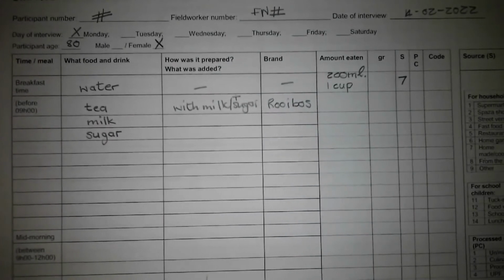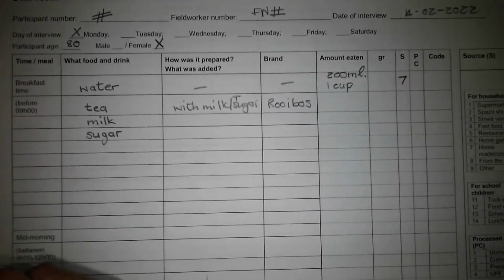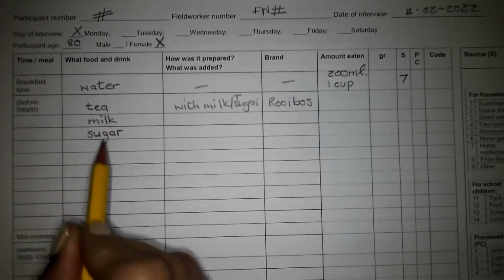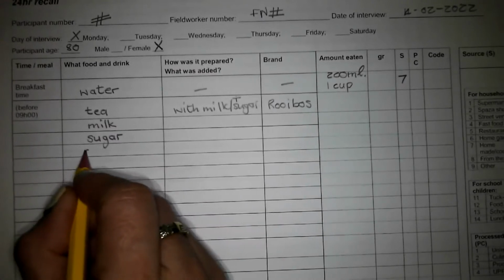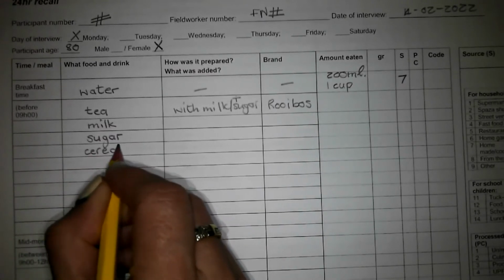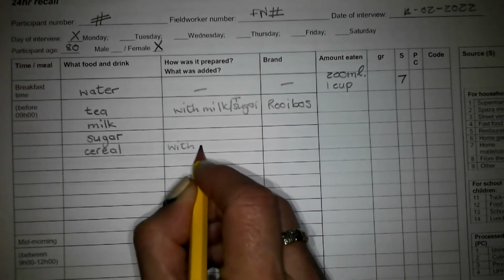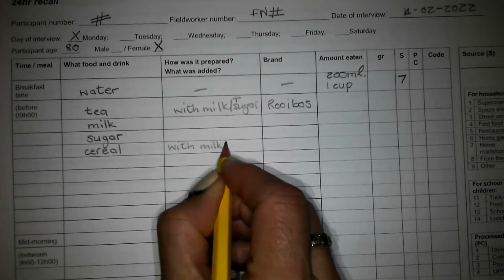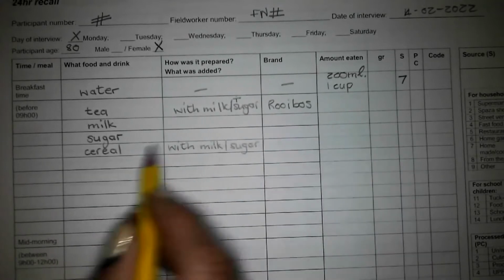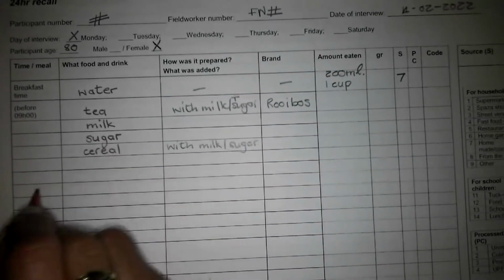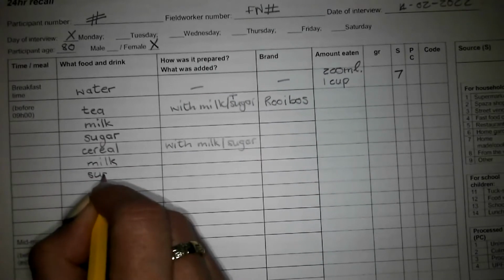Good. So we're busy with our first step of the multiple pass. We are only collecting the list of food that they had. For instance, now if they had cereal, also with milk and sugar. You see, I've already added a brand there, but then you go on. So they had milk and sugar with that as well.